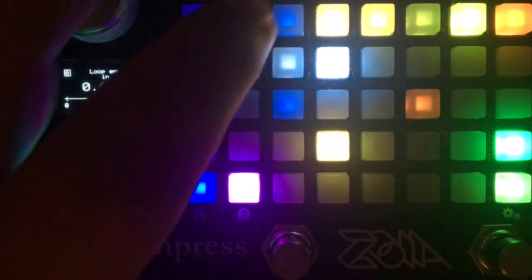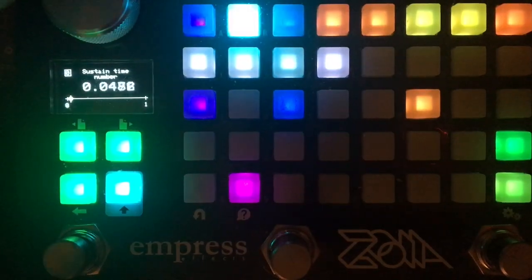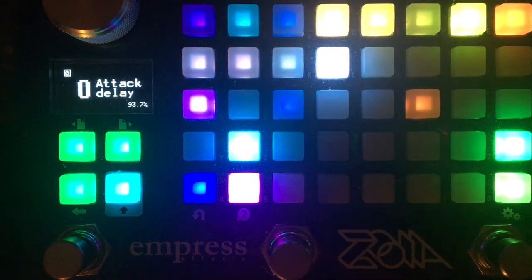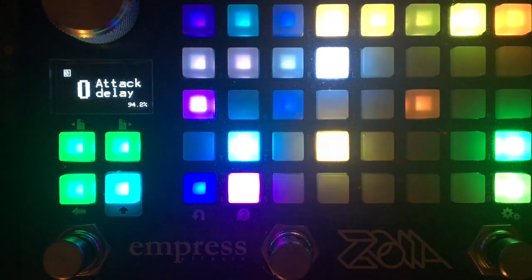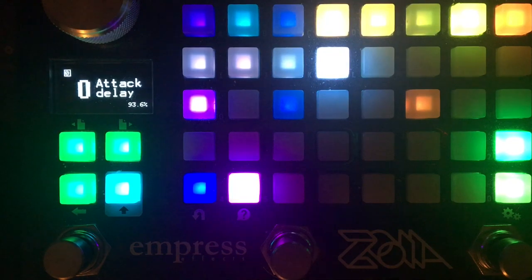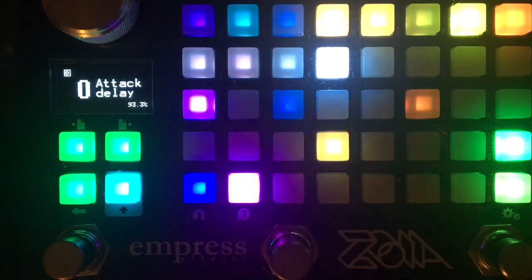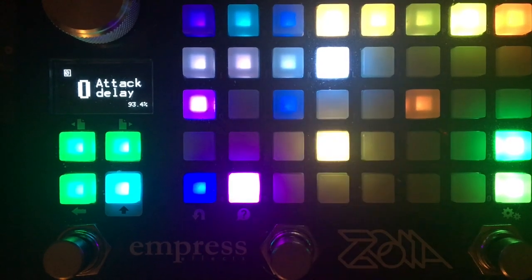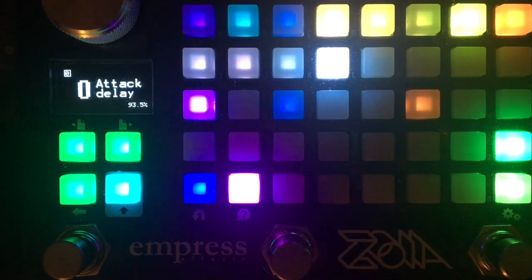You can also use it to create, I think, sort of glitchy stuff. It sort of cuts off your signal as you play along. And I thought there were some really cool sounds that you could generate out of that.